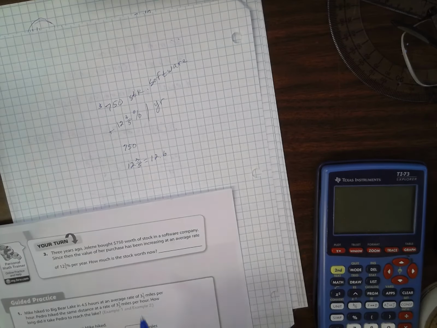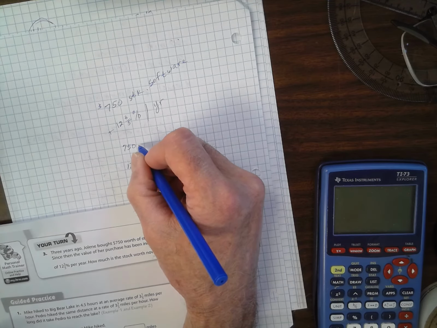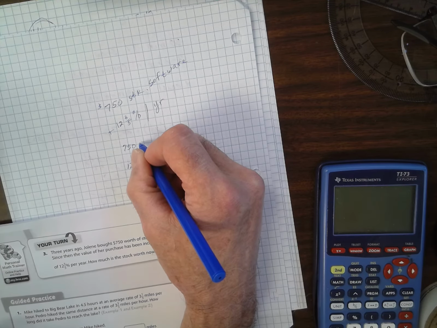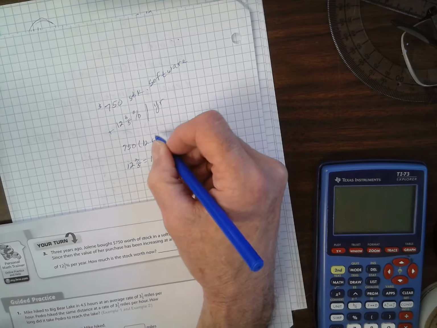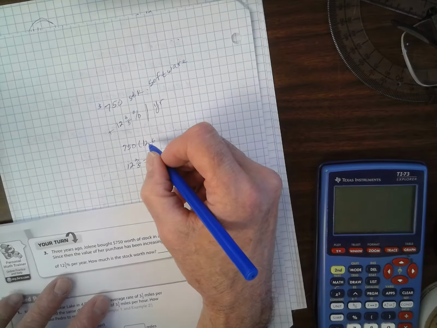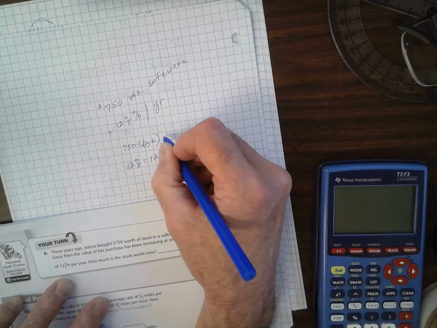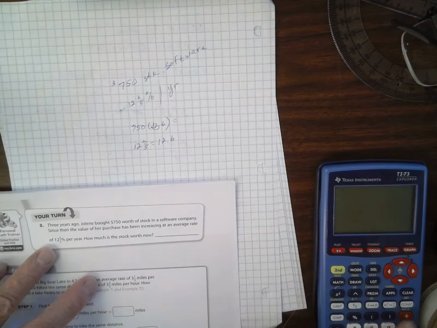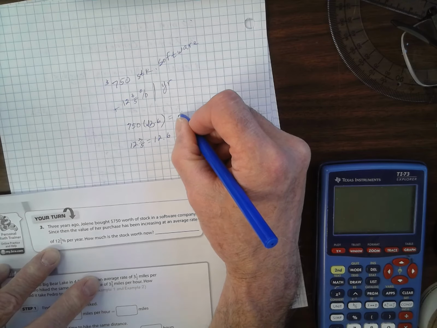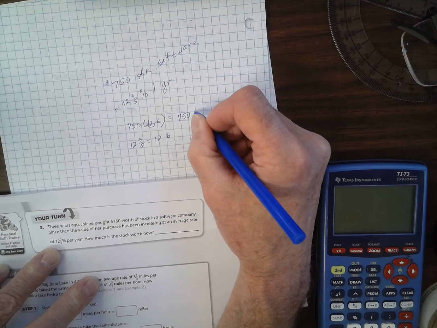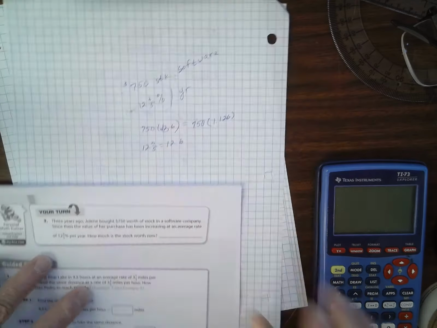So how much is the stock worth now? Well, the easiest way to do this is to multiply 750 times 12.6, but that's a percent, remember? So I'm going to move that decimal point over, and I'm going to put a 1 in front of that. 750 times 1.126.